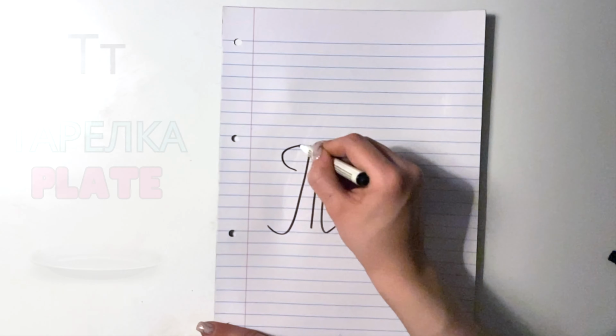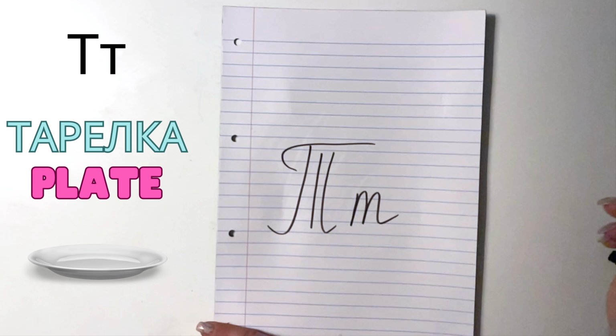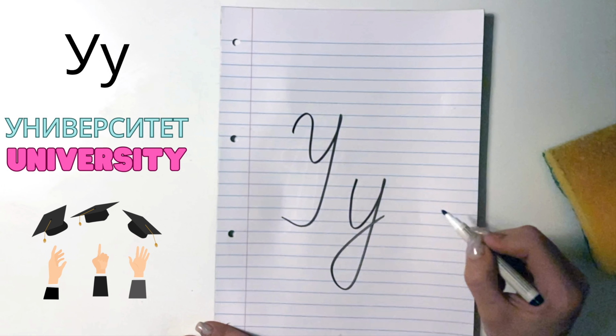T. I know it looks like an M, but it's a T, and the word beginning with T is тарелка. Тарелка means plate in English. U. A word beginning with U is университет, which means university in English.